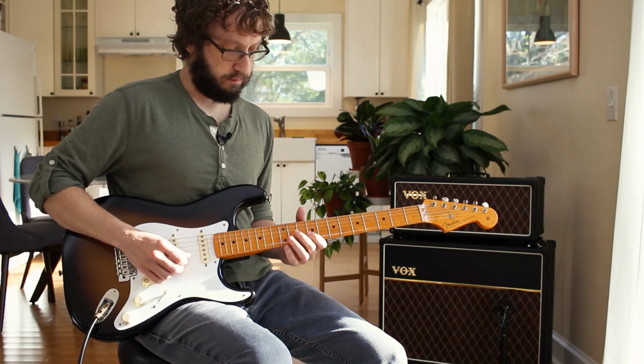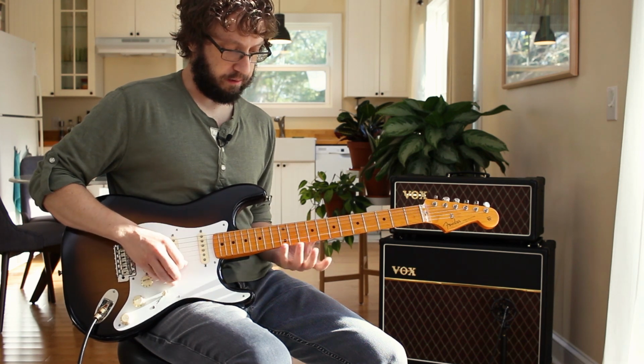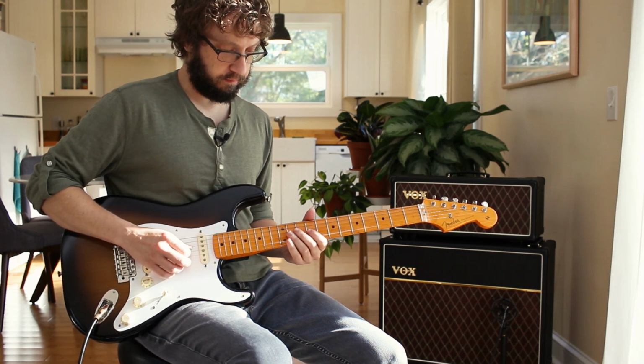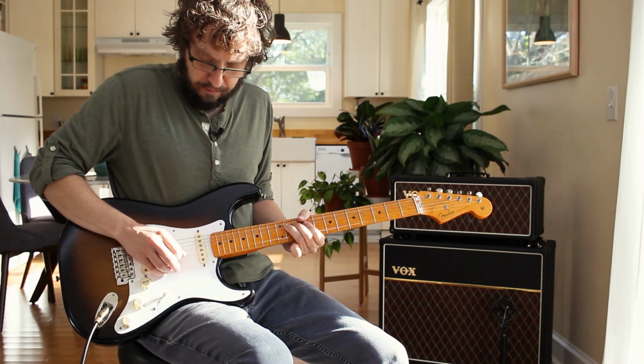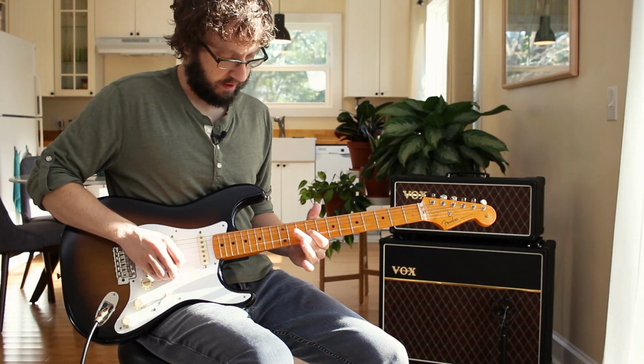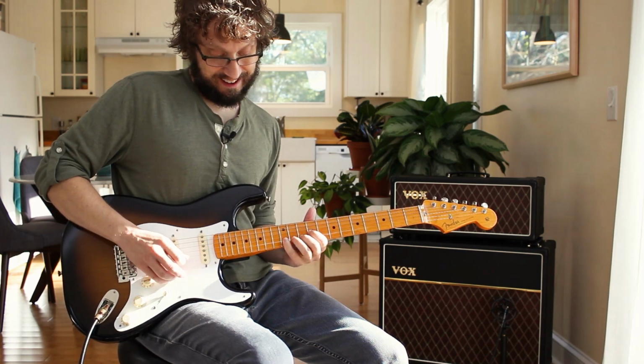So yeah, now we're in E major pentatonic. Okay, yeah, there I am, doing some bends there with the 11. Land on that 9. 10, 12.